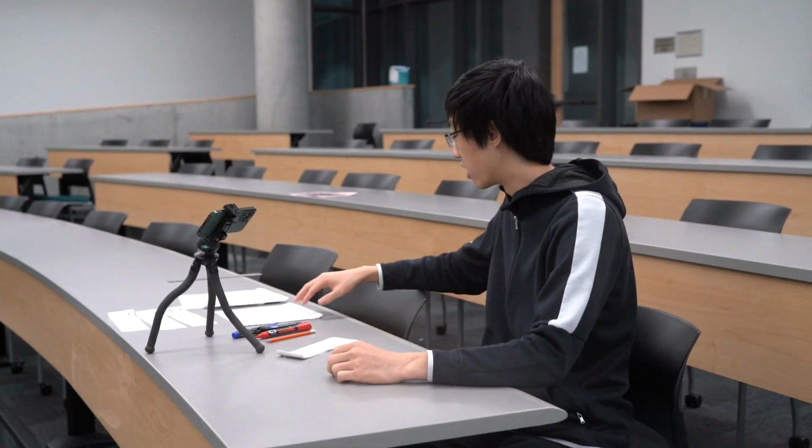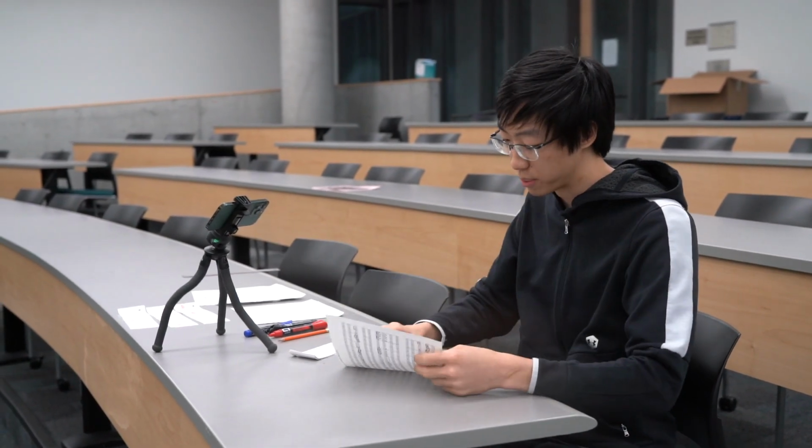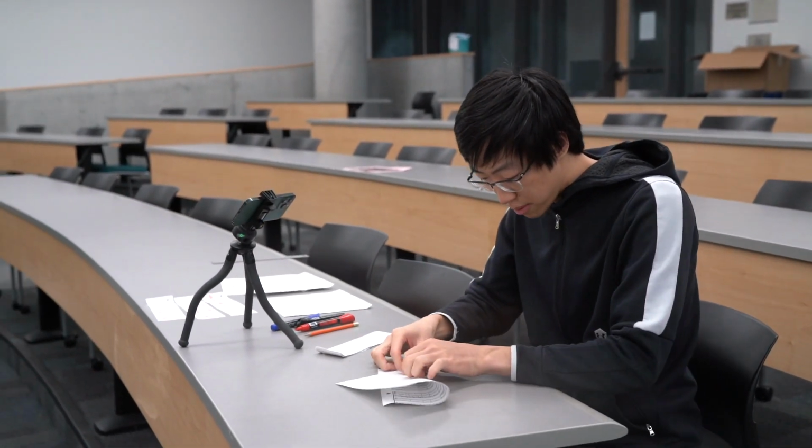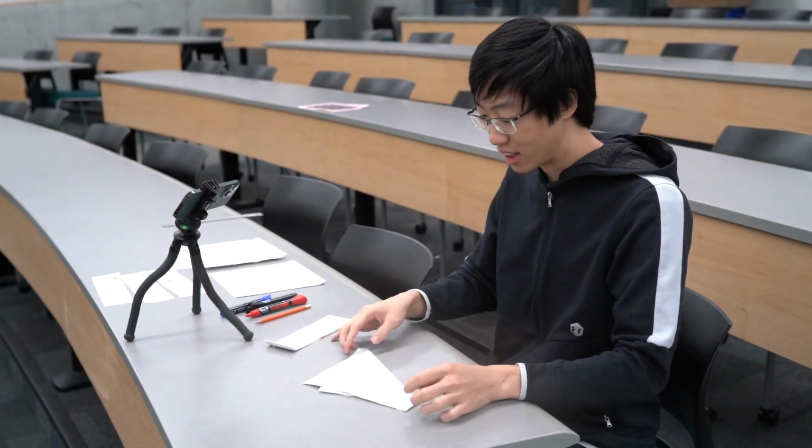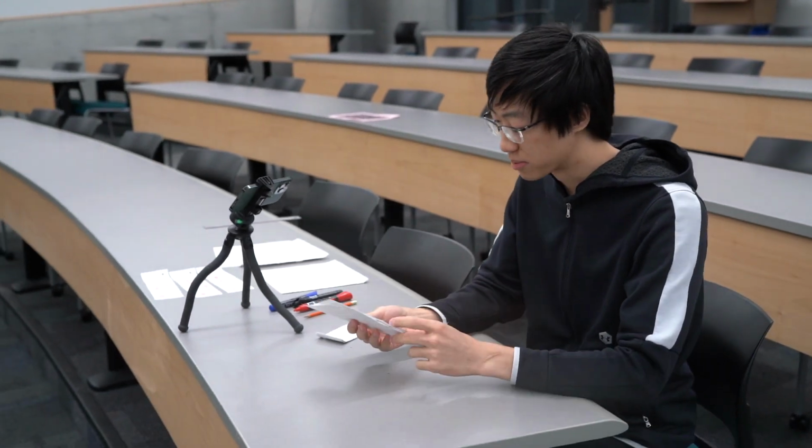So today I'll be talking about origami numbers. Now you probably know what origami is. It's the art of folding paper. You make patterns on the paper, and if you do that for long enough, you'll get something cool out of it.